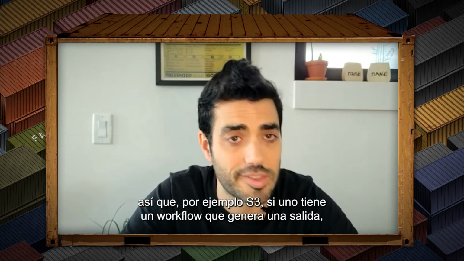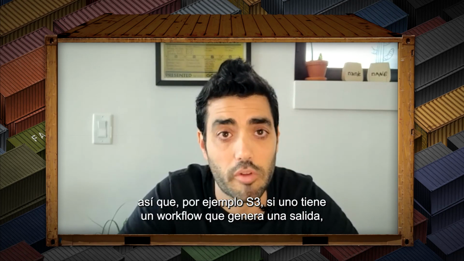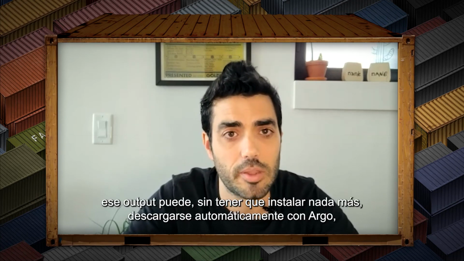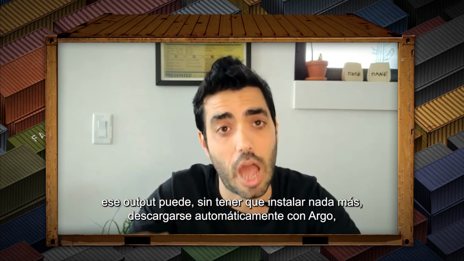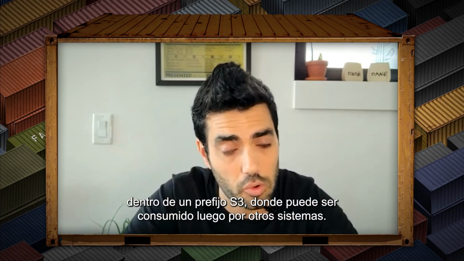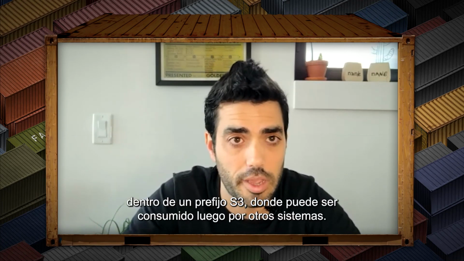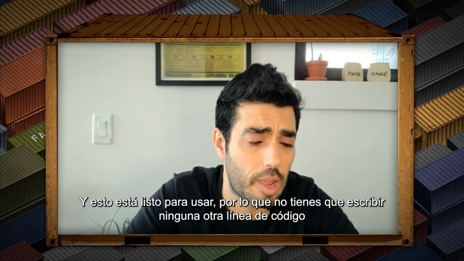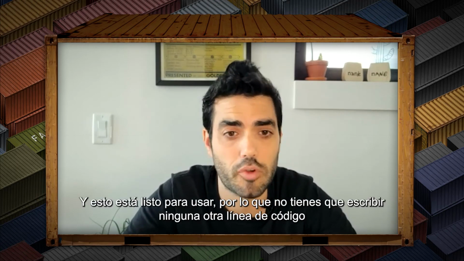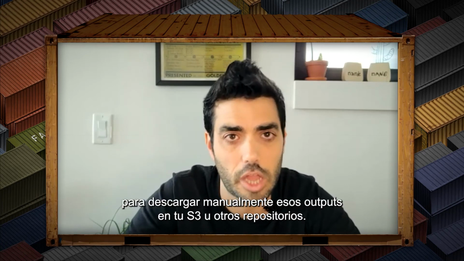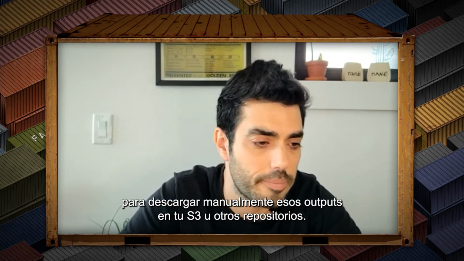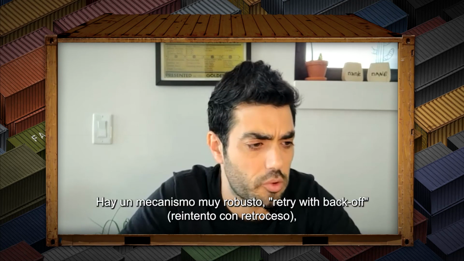As I've mentioned, there are output artifact repositories that are built in. So for example, S3, if you have a workflow that outputs something, that output can out of the box automatically be uploaded using Argo into an S3 prefix, where it can then be consumed by other systems. And this comes out of the box, so you don't have to write any other lines of code to manually upload those outputs into your S3 or other repositories.